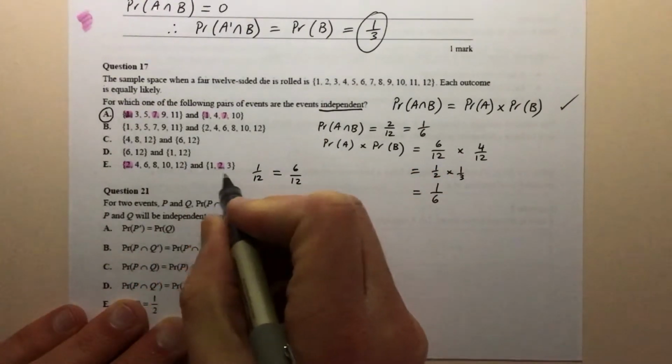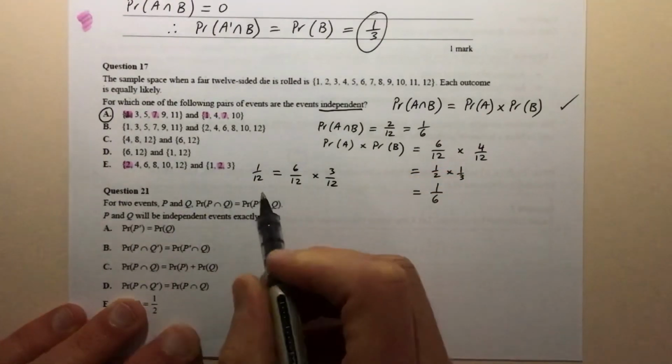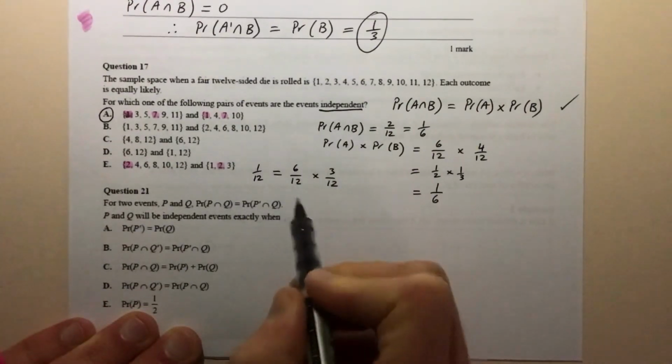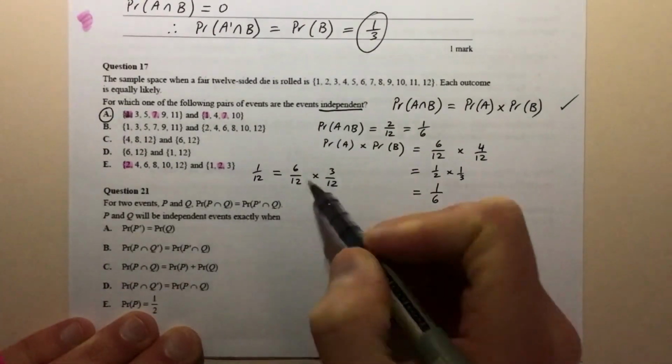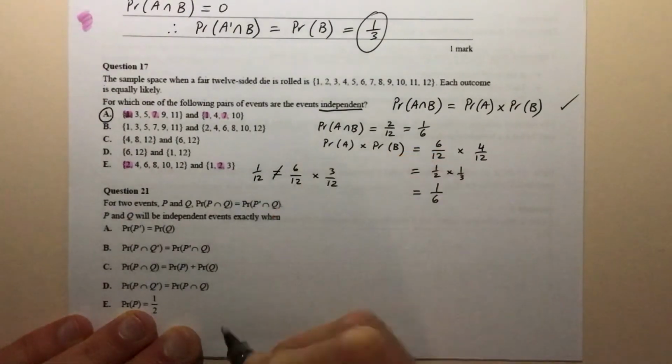And the second one, I've got 1, 2, 3 out of 12. Right? And so what we'd be needing to happen is that 1/12 is equal to 6/12 times 3/12, but that's really a half times a quarter, and a half times a quarter is only 1/8. So that would be untrue.